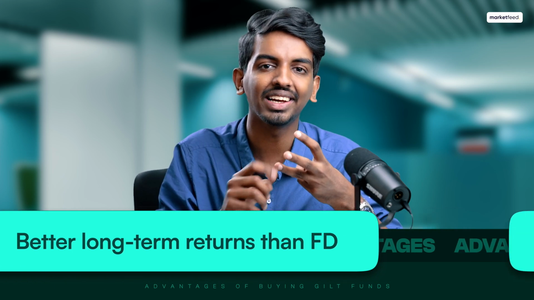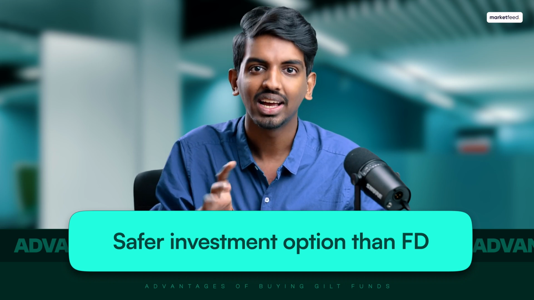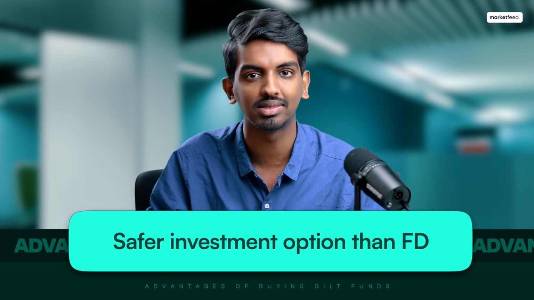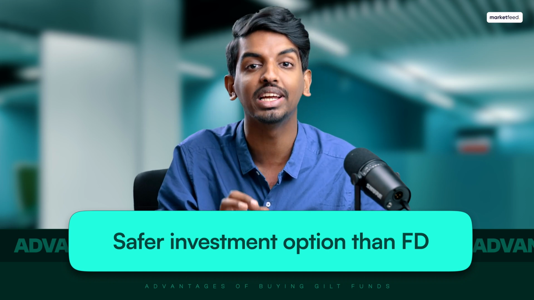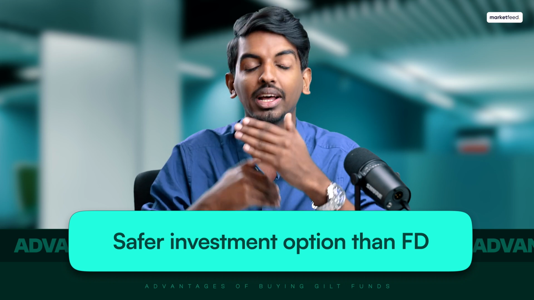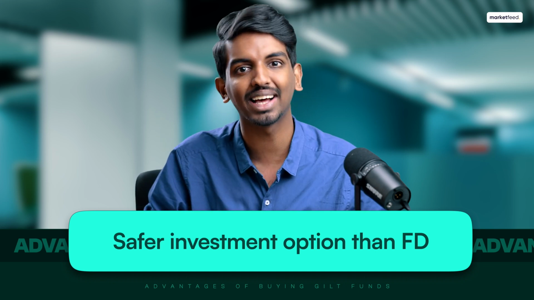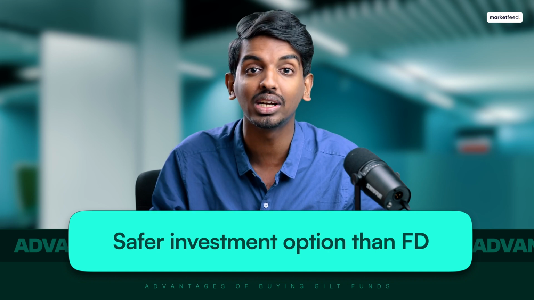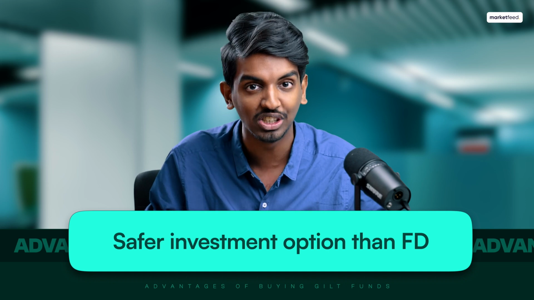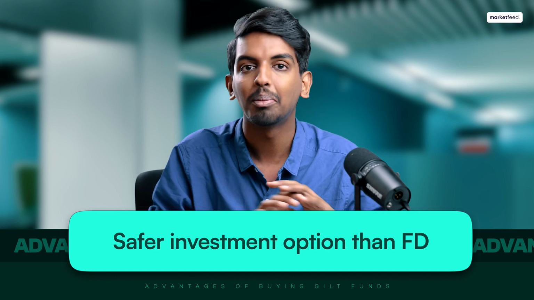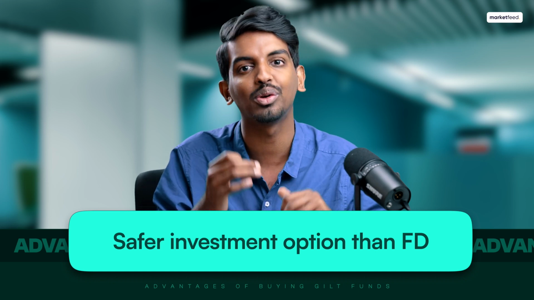And the third thing is that it is generally safer than an FD, because in India, if you're going for an FD, it has an insurance value of 5 lakh rupees. That means any amount that you put into an FD, up to 5 lakh rupees will be insured in case a bank collapses. But above and over that, it will not be covered. That means if you put an amount of 10 lakh rupees into an FD and unfortunately the bank fails, you will not be getting the entire 10 lakh rupees as insured. You'll be getting only 5 lakh rupees. But in the case of government securities, this will not happen. The government will make sure that you get your amount back.